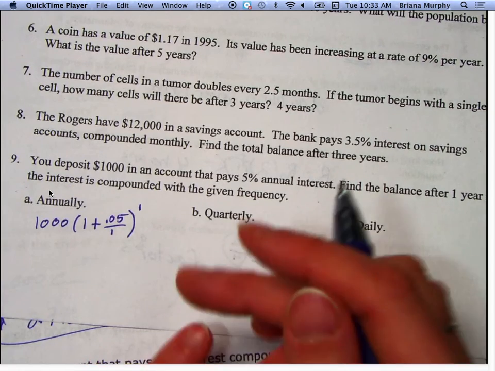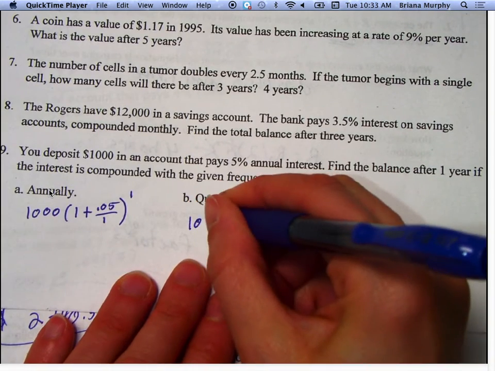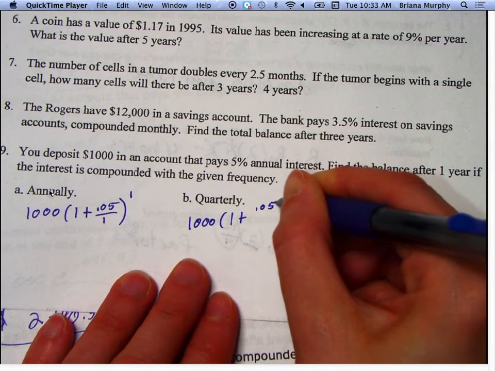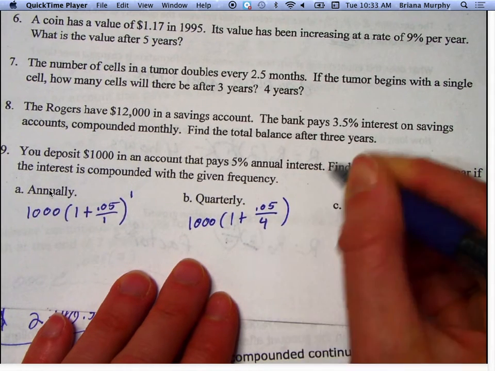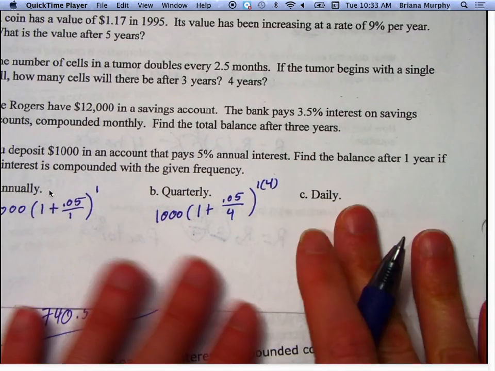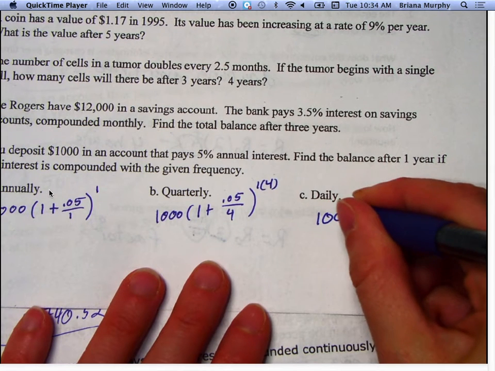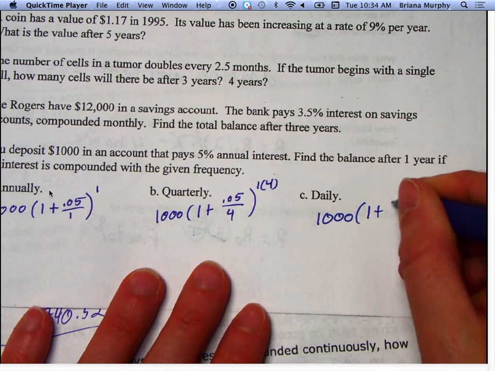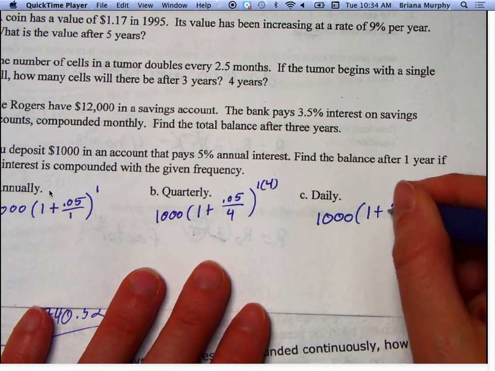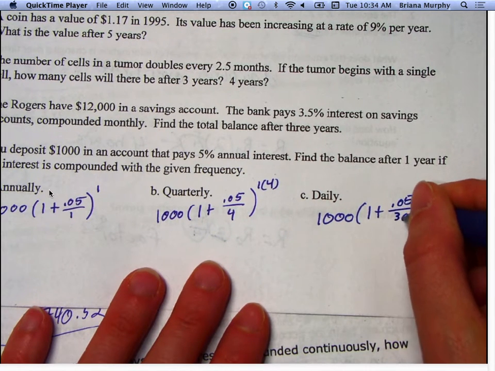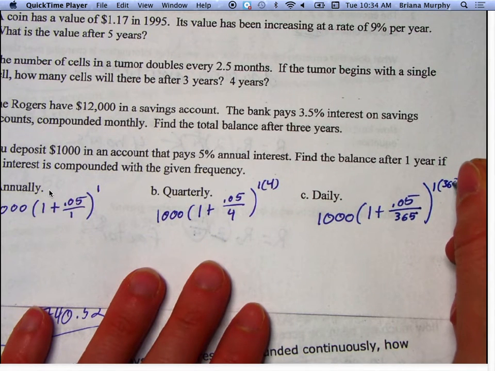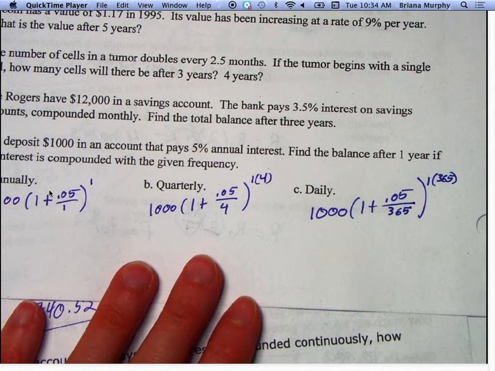It would be 1,000 times 1 plus 0.05 over 4 to the 1 times 4. Good. If it was daily, what would it be? Over 365. 1,000 times 1 plus 0.05 over 365 to the 1 times 365. Okay? All right.